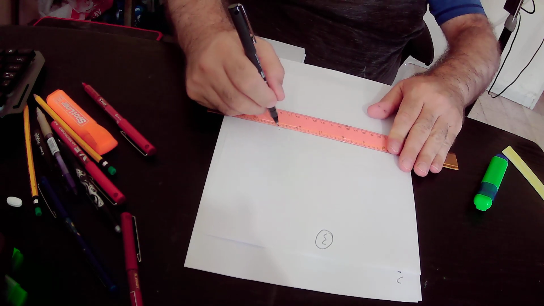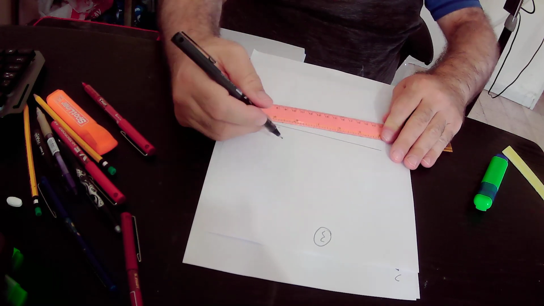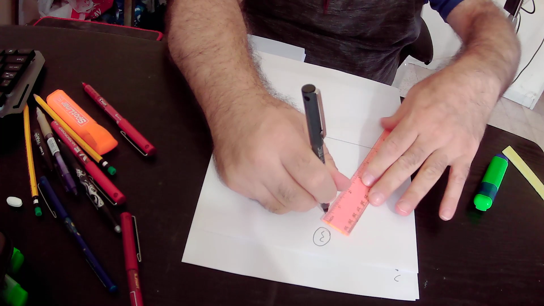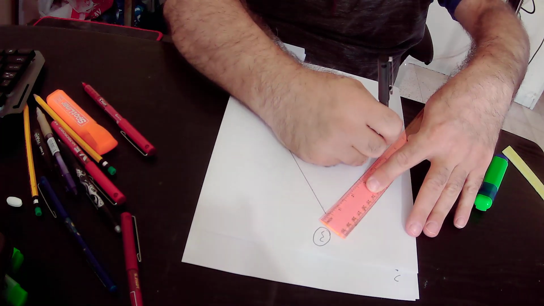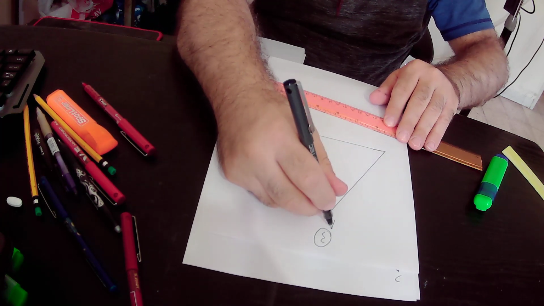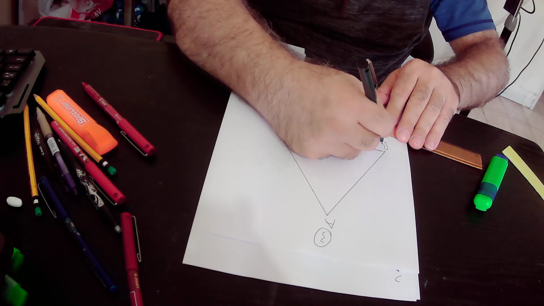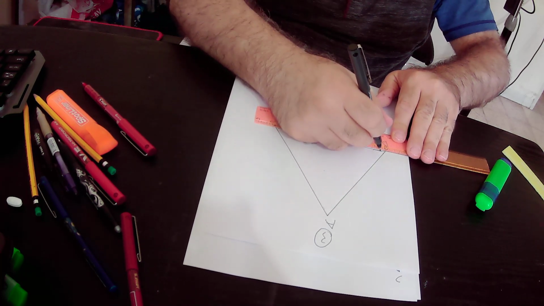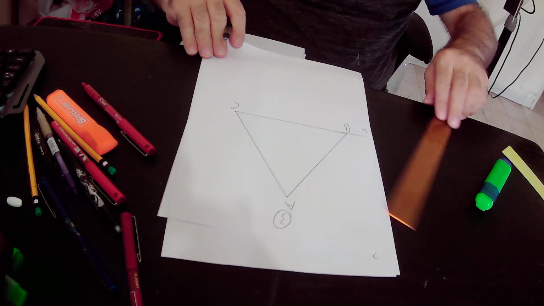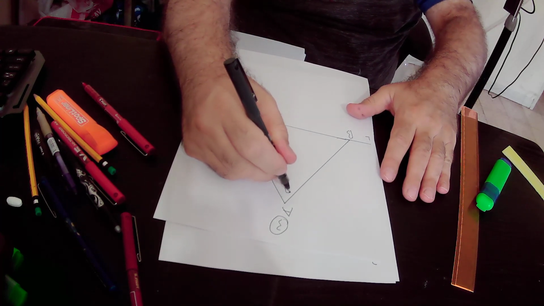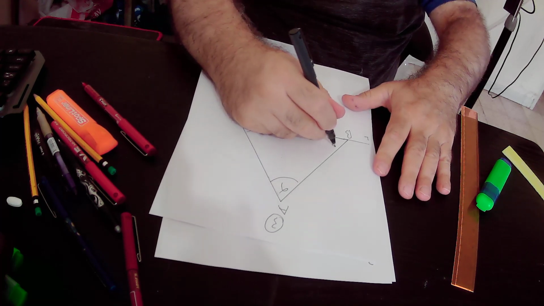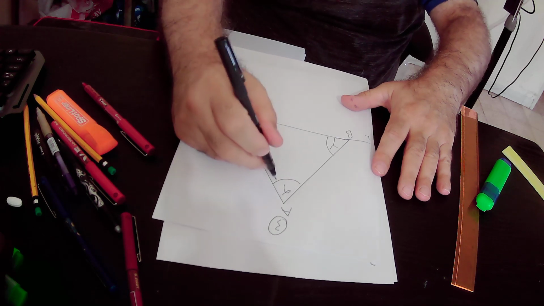So actually, if we have triangle ABC, that can be any triangle, angles alpha, beta and gamma are defined as interior angles.